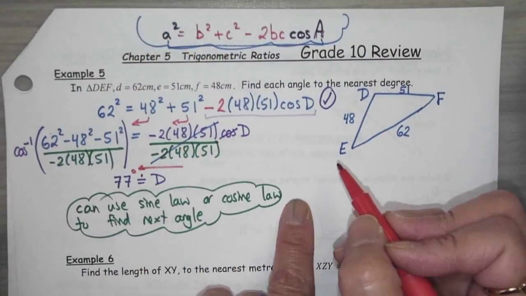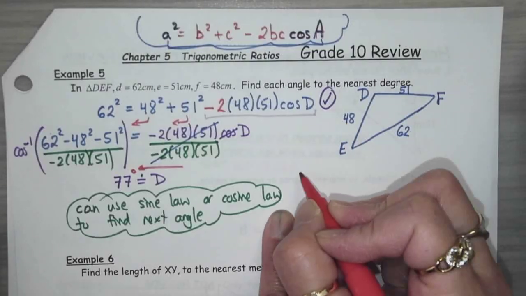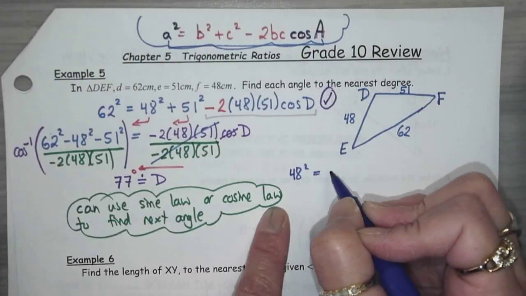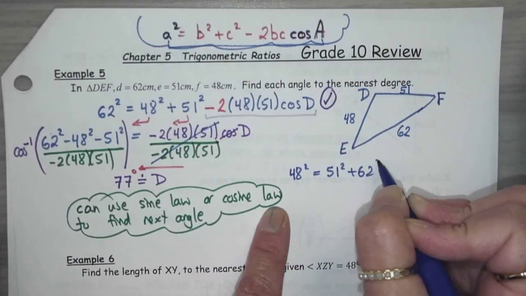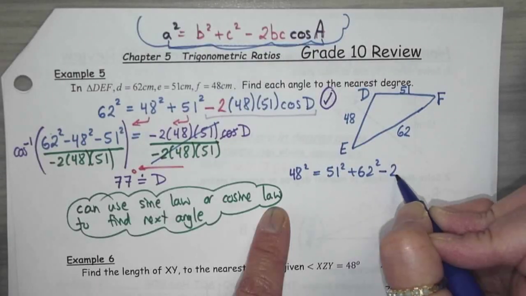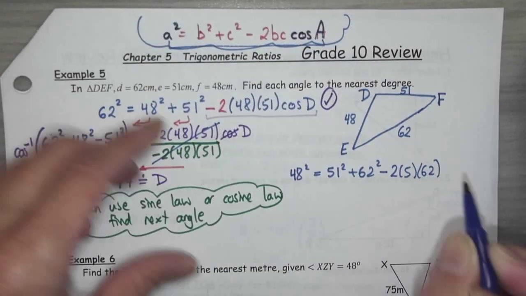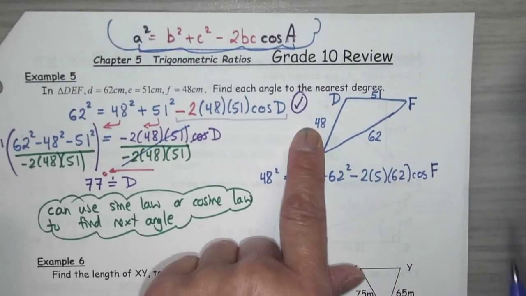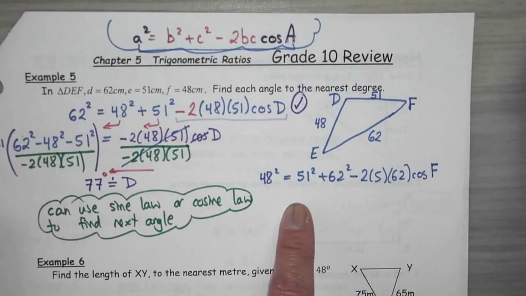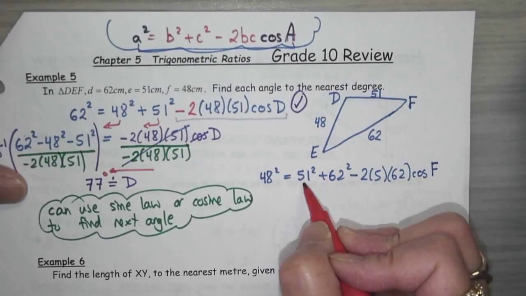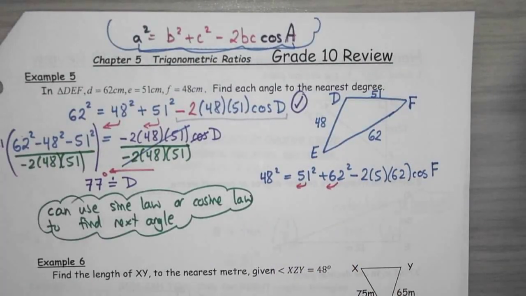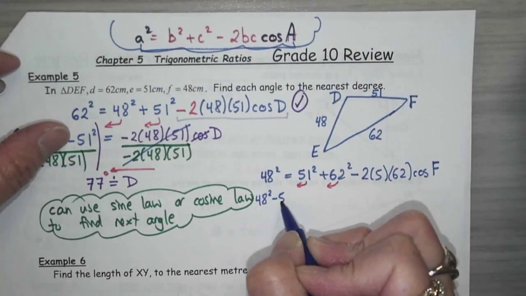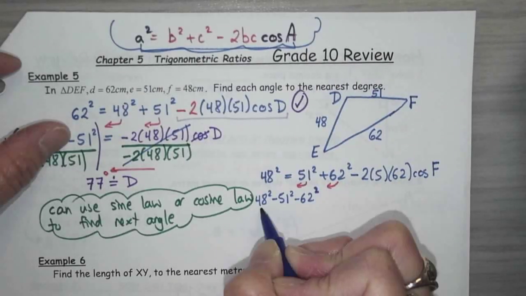Okay, so let's try for F, and for F it would be 48 squared. So we're going to do 48 squared equals 51 squared plus 62 squared, minus 2 times 51 times 62, cos F. So we're finding F because that's the angle opposite the 48. All right, so bring these guys over. So I always do this, 1, 2. Again, you can memorize the formula. I told you I can't memorize, I get them wrong. So 48 squared minus 51 squared minus 62 squared, right? And that's how my top will always look.